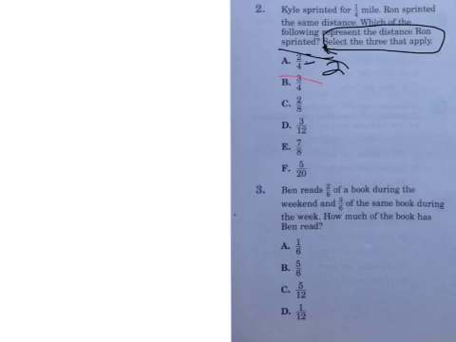Now let's look at C. So C, we know that we can divide equally into 2 and 8 by 2. So if we divide, 2 will divide into 2 one time, and then 2 is going to divide into 8 4 times. So there we go. We have 1/4. So we know that is 1/4. So C is going to be our answer.